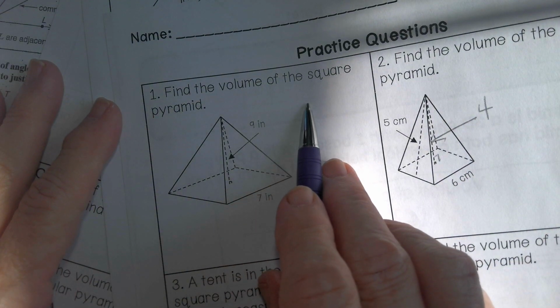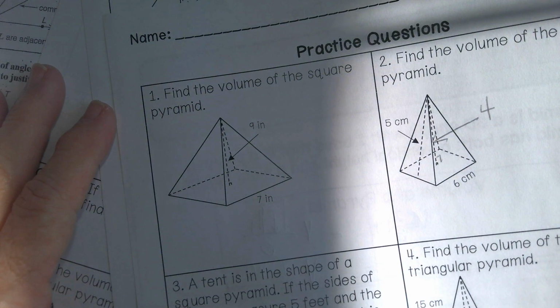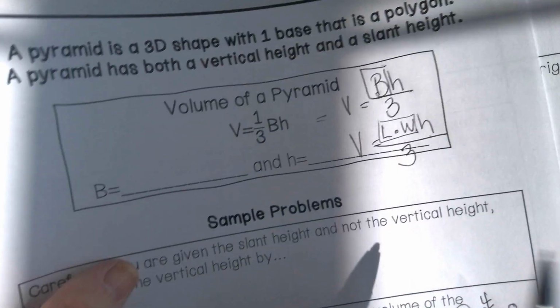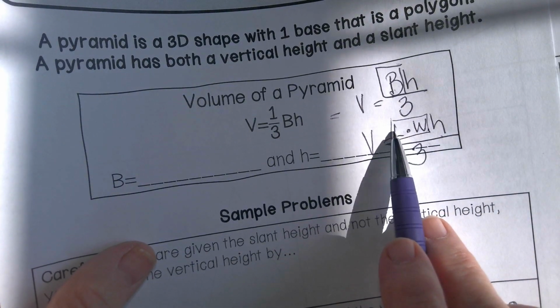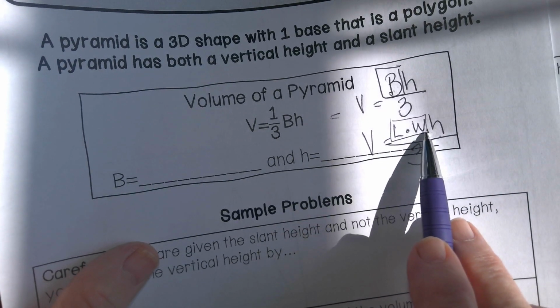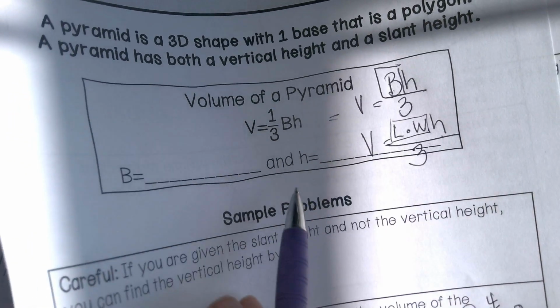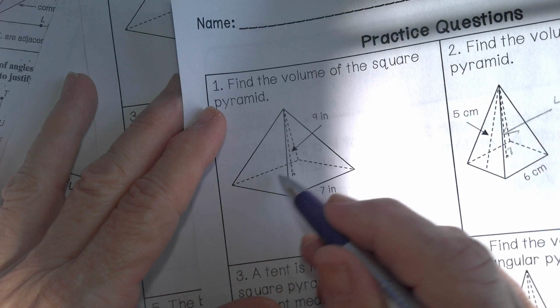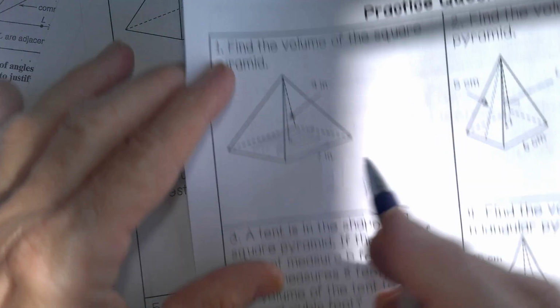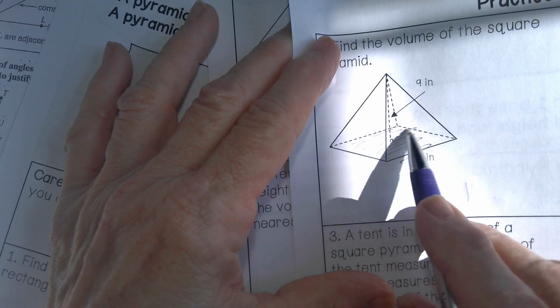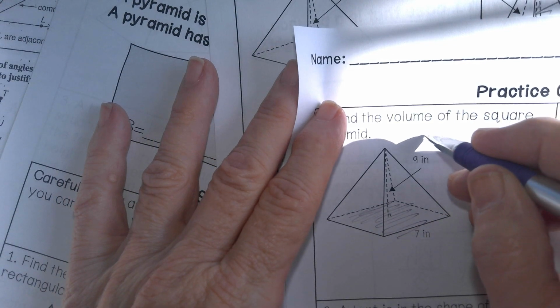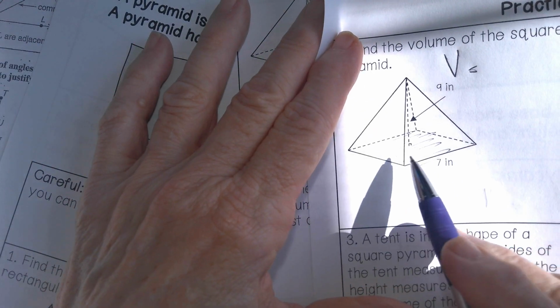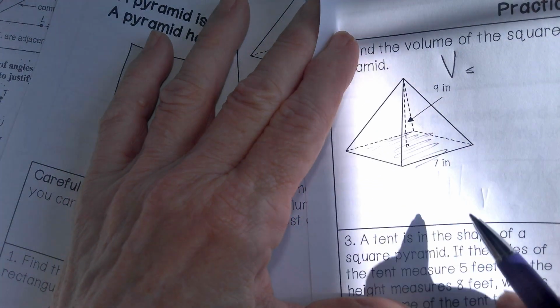So the volume of a square pyramid, the formula, is it any different? No. It's the same thing. So again, I'm going to look for the length and the width of the base. Here is my base. So again, I'm going to start filling this out. What is the length and the width of this square base?